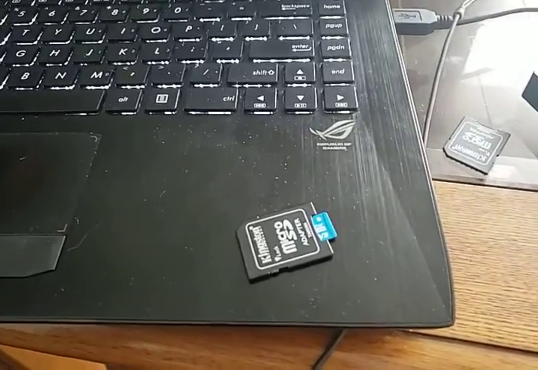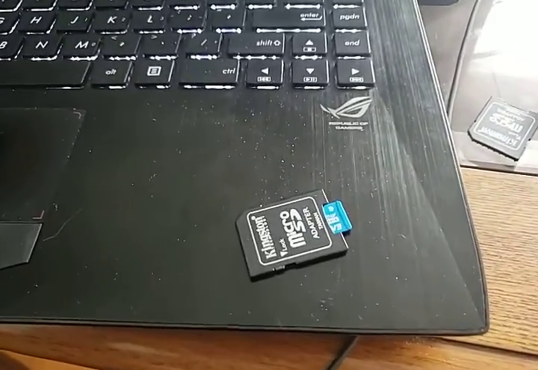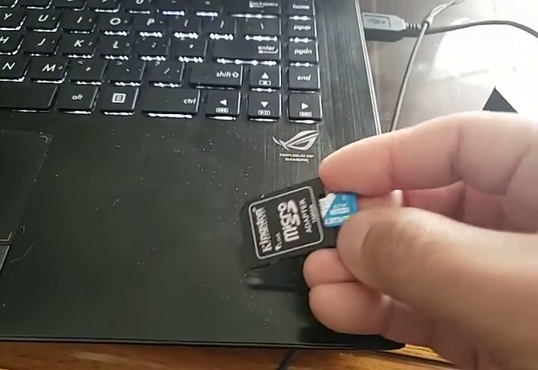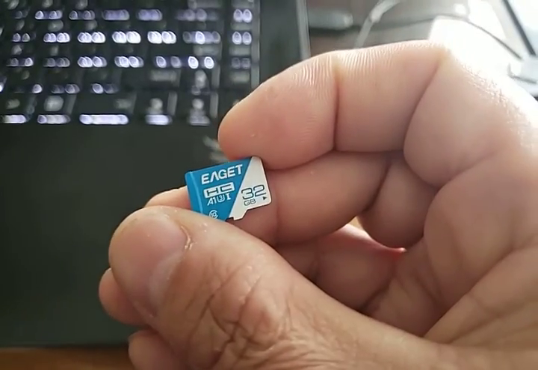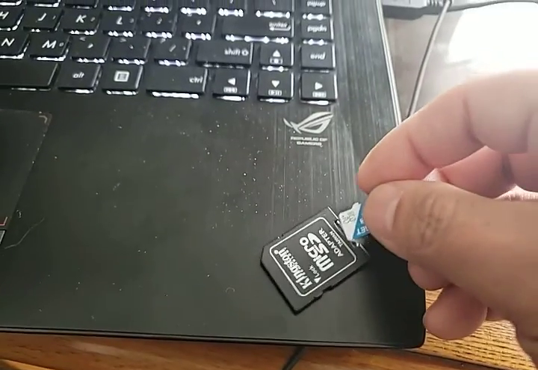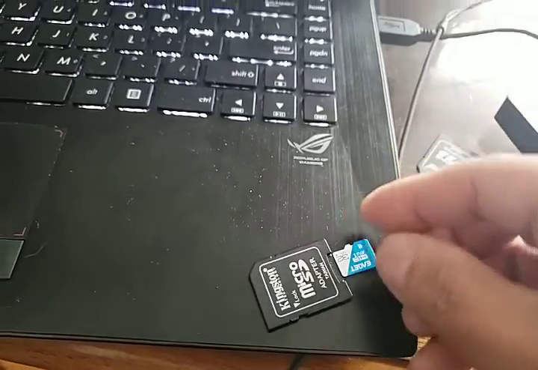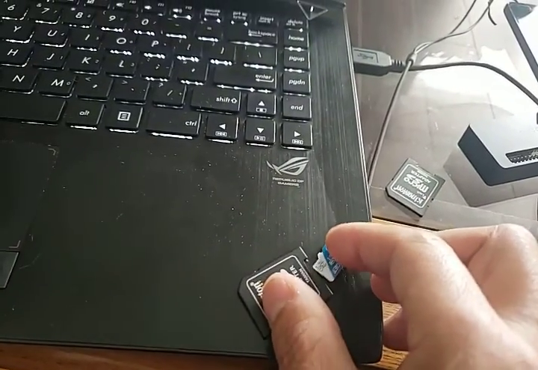Okay, I'm benchmarking the speed of the SD card with two different software to see how they compare. This is the 32 gigabyte Eaget card. I don't know how to pronounce it. It's difficult to make a video and do this at the same time.